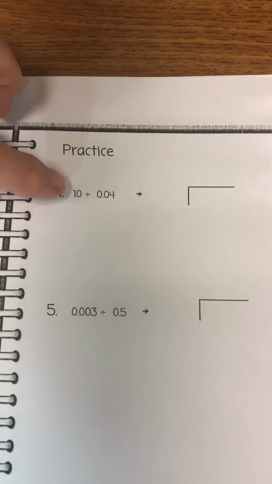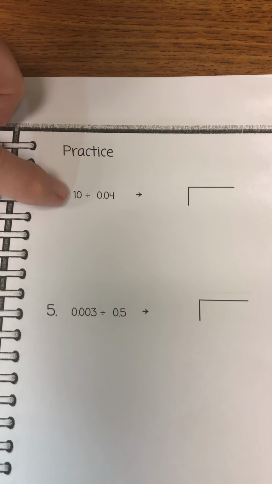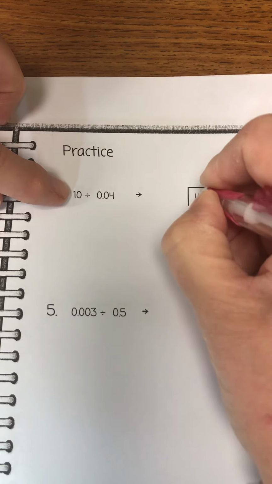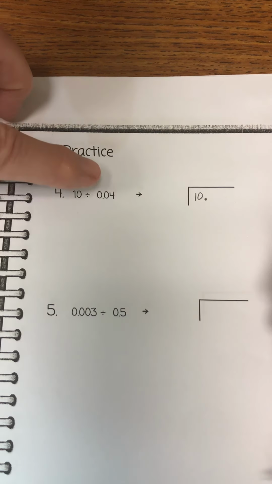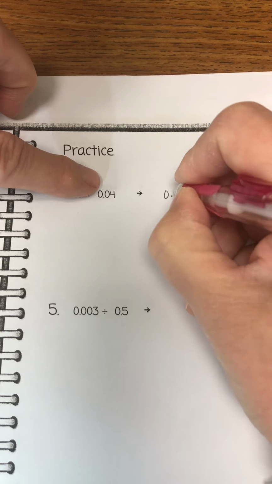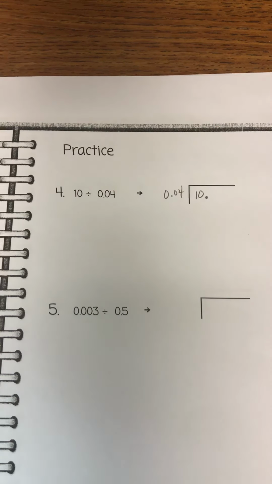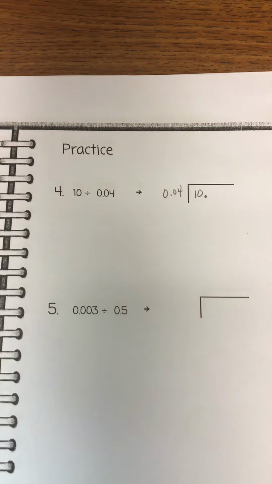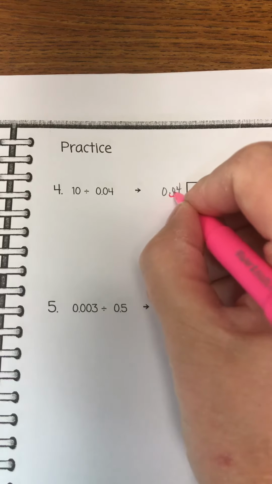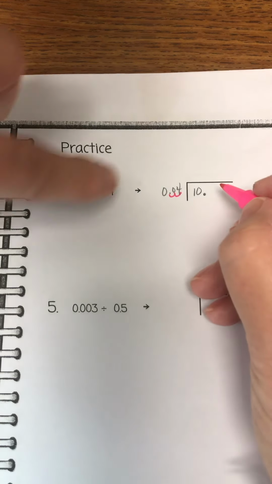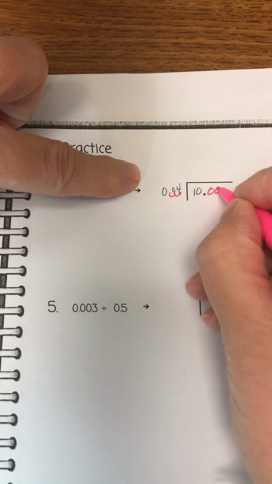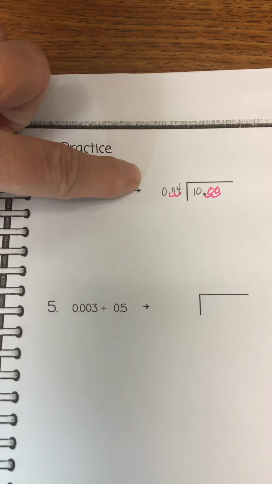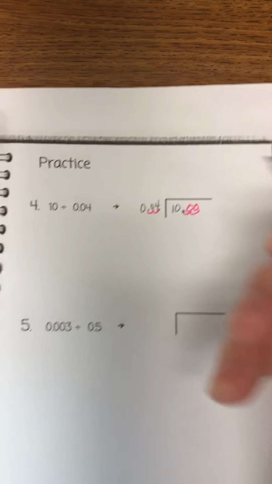So what we're going to do is we're going to take our first number. Our first number is going to run inside what we like to call the division house. And the second number is going to get caught outside. So now everybody's in their place. So again, you have to move your decimal so that it is 2 places. If you moved it outside, you have to move it inside. So yeah, we're going to have to add some zeros. And so now we're creating a new math problem.